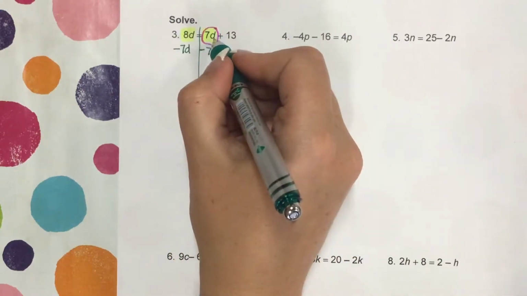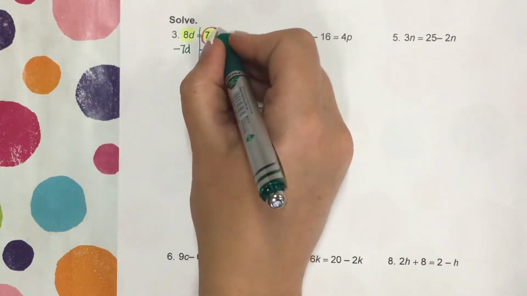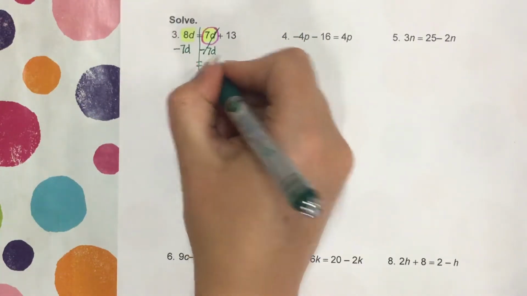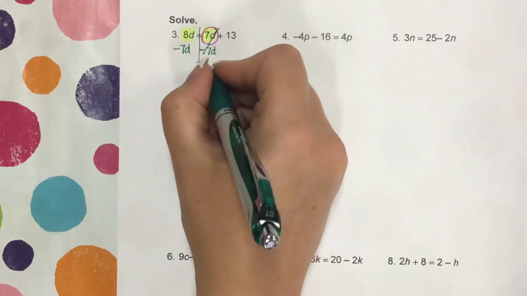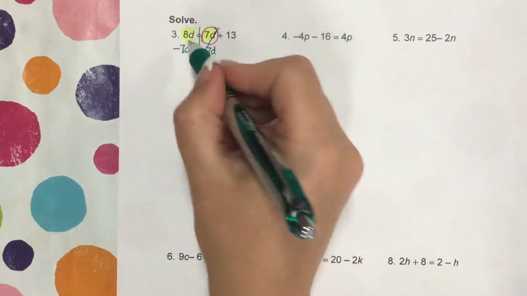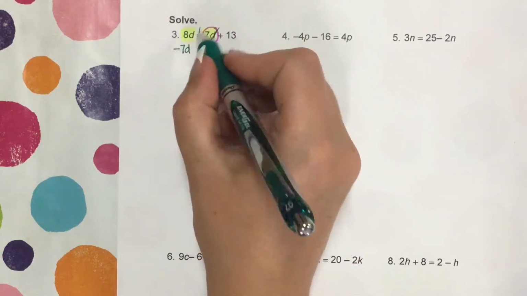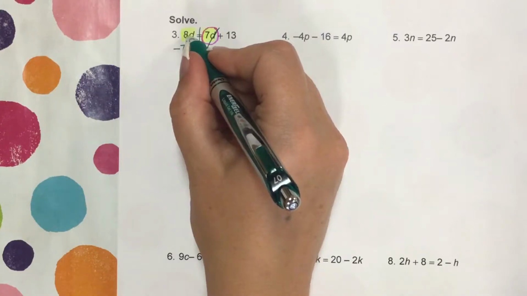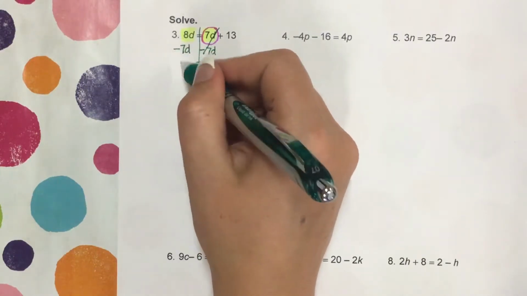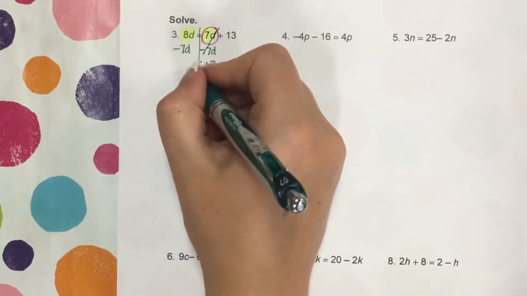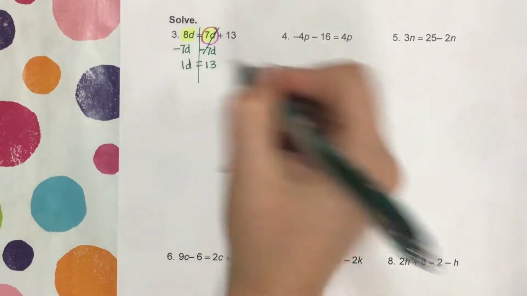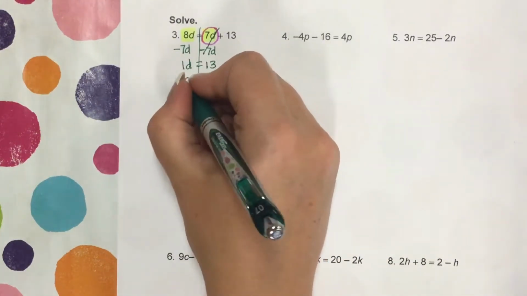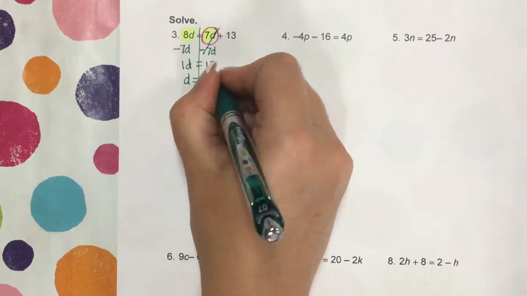So positive 7d minus 7d equals 0, so that cancels out, which is perfect, and then we're left with this positive 13 over here. And then 8d minus 7d is just the same as 8 minus 7, which is 1, 1d, and nobody writes 1d. 1d is the same thing as just d, so d equals 13 is the answer.